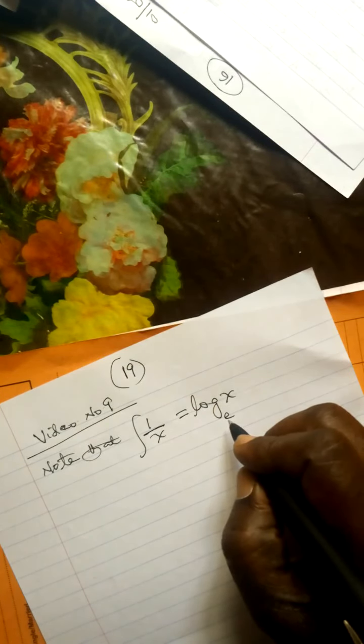So this is equal to 5 log of 2x plus 1 over, now d/dx of 2x plus 1 is 2, so plus c. This is equal to 5 over 2 log of 2x plus 1 plus c. If I like, I can put the base, which is e.